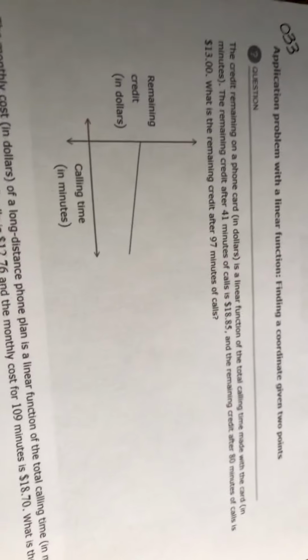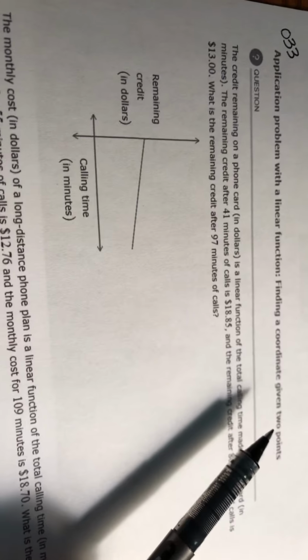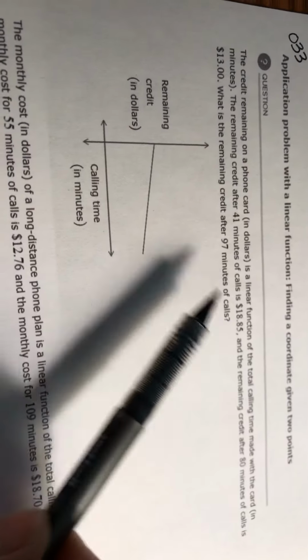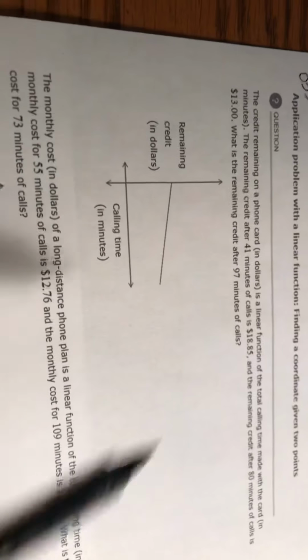This is 033, application problems with a linear function, finding a coordinate given 2 points. All right, so before we read our information, let's look at the graph they've given us. They've given it to us for a reason.